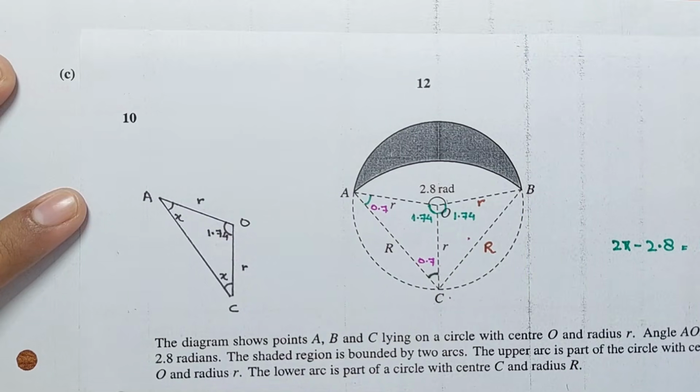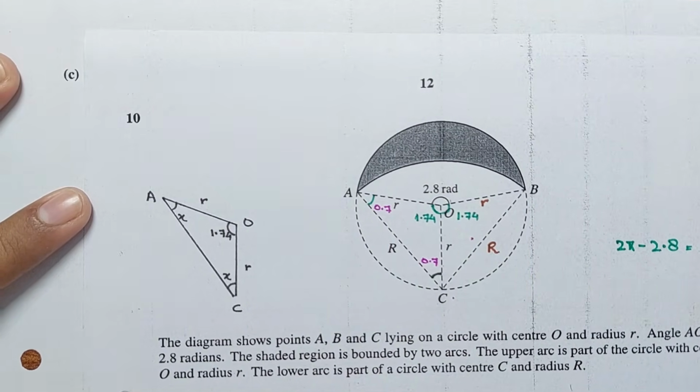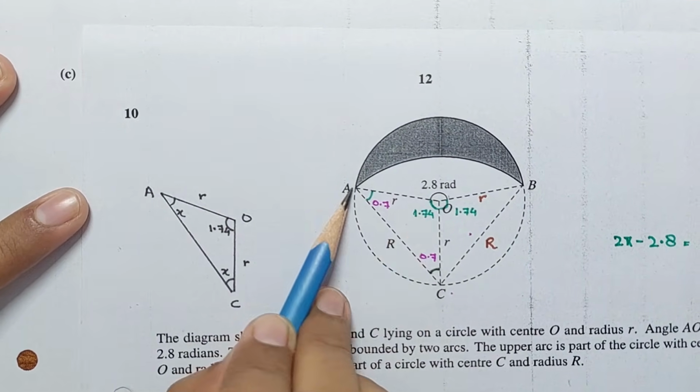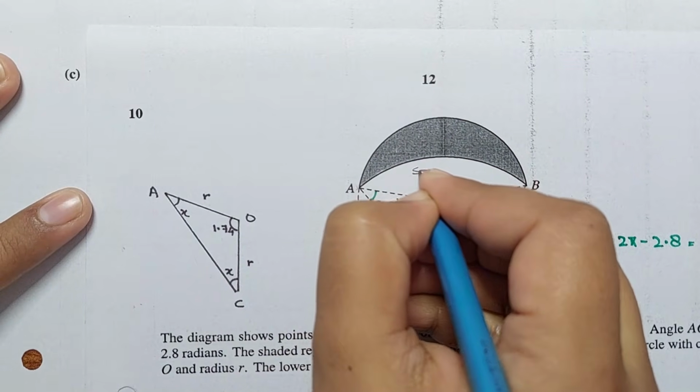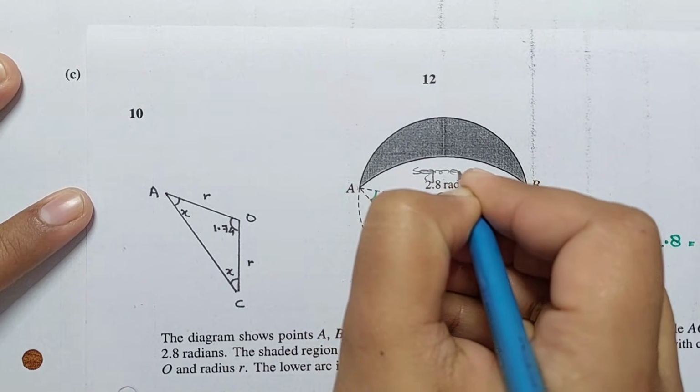We can say this is the area of the segment. From this sector area A, O, and B, subtract the area of a segment. We consider this as a segment.